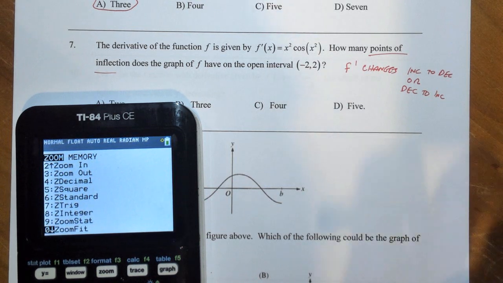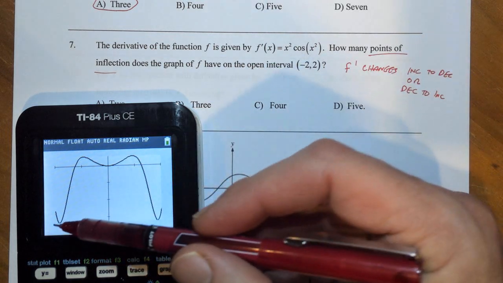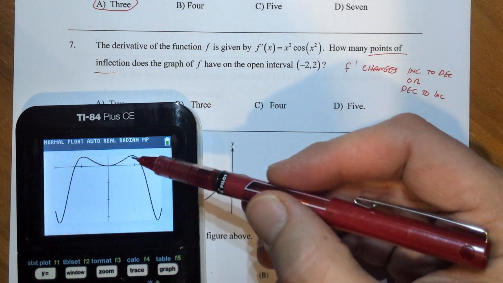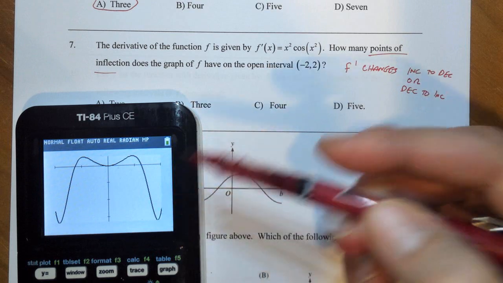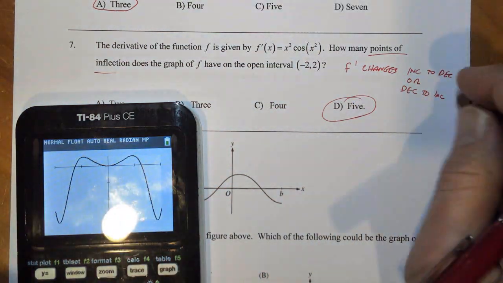This time we want to see a change from increasing to decreasing, or vice versa, so we're looking for maxes and mins. We've got 1, 2, 3, 4, 5. So the answer is D.